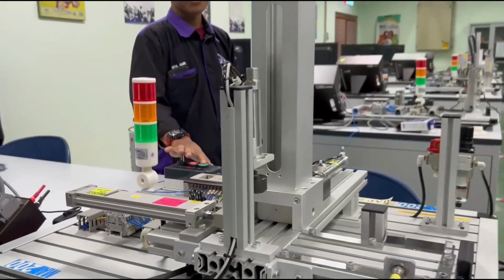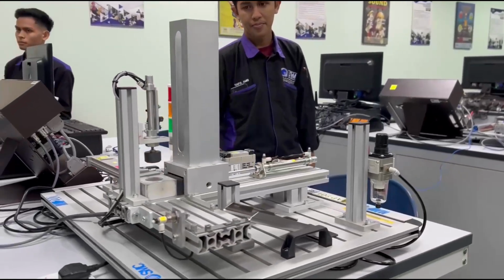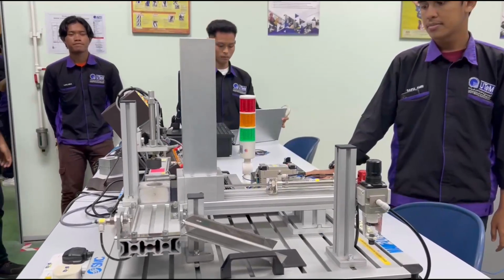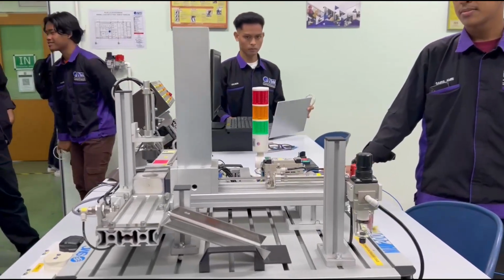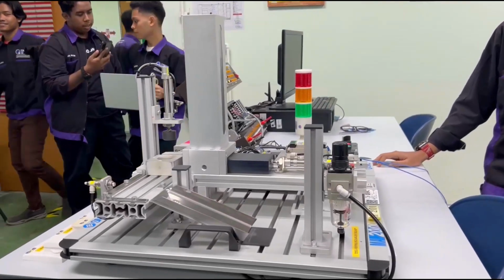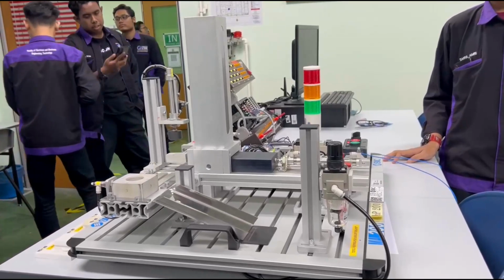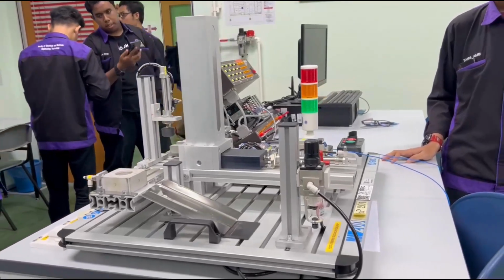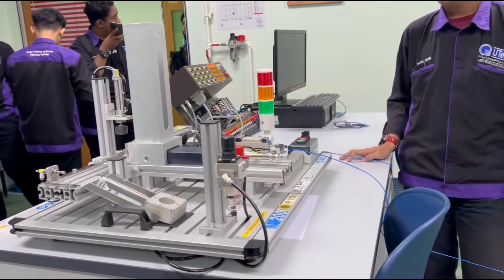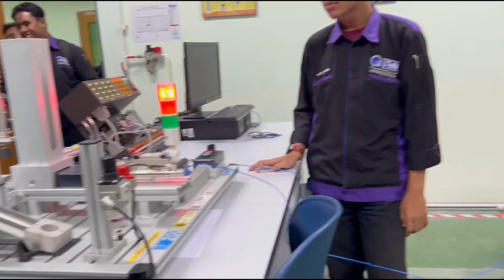For the process operation of MAP 201, first, cylinder A will extend, then cylinder C will extend too. Next, cylinder C will retract, and cylinder A will retract. Next, cylinder B plus will extend, then B minus will retract. Last, cylinder D plus will extend, and cylinder D will retract, meaning D minus condition.